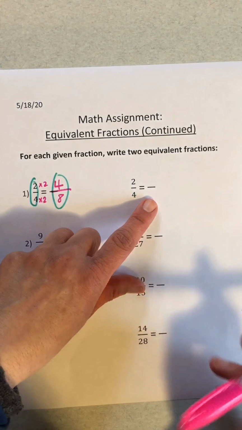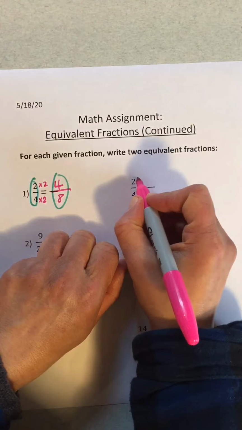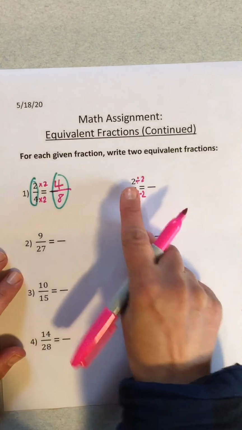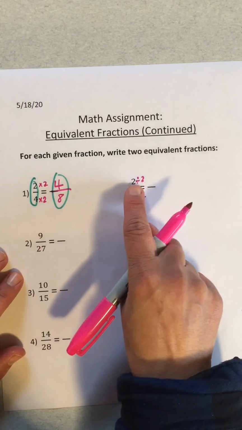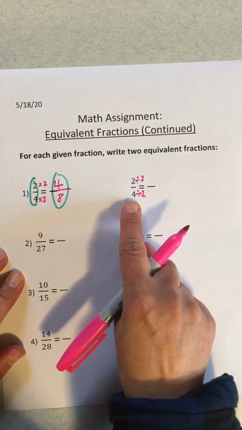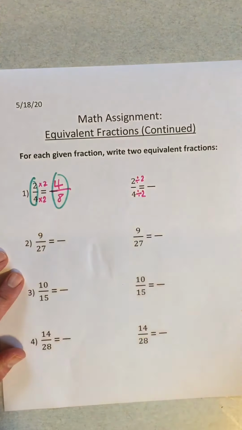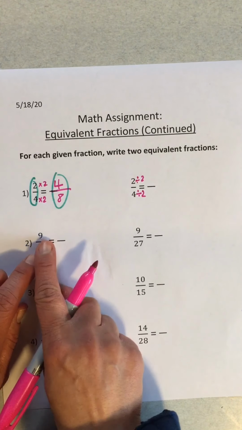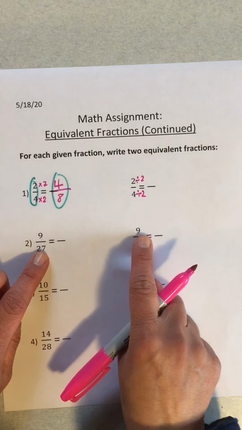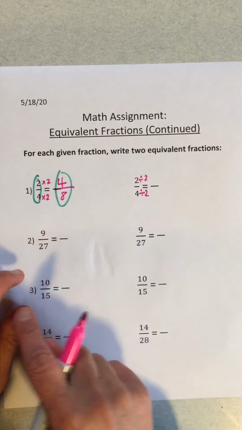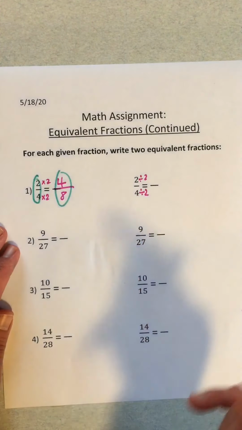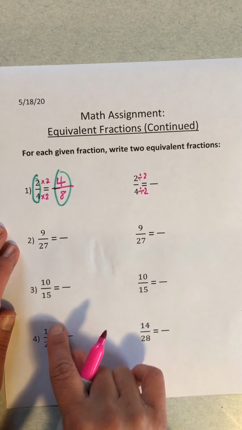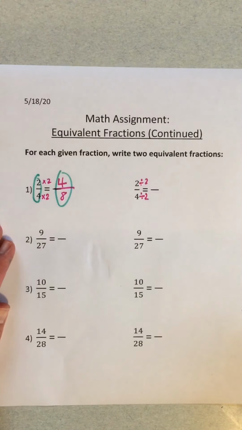Now I need to find another one. You can divide by 2, right? What would that be? I'm not going to give you the answer. 2 divided by 2 is, 4 divided by 2 is, right? And the same thing here, 9 over 27. You can multiply it once and divide it another time, or multiply it 2 times, or divide 2 times, however you want to do it. Same thing here, 10 over 15 and 14 over 28.